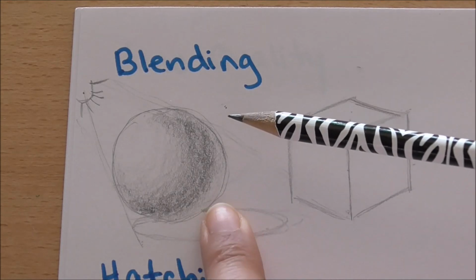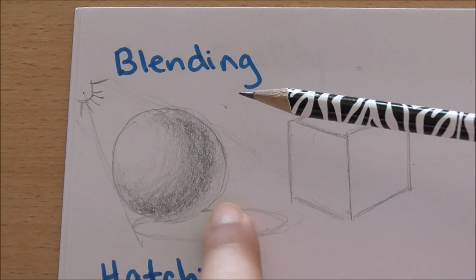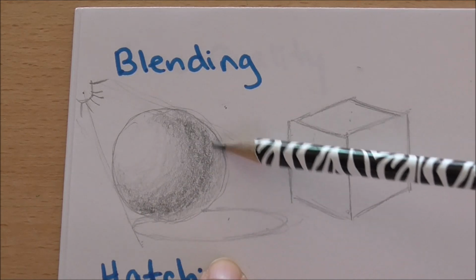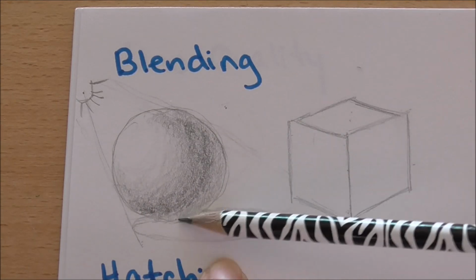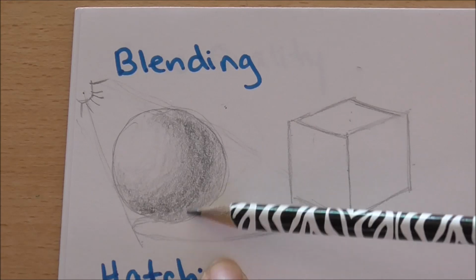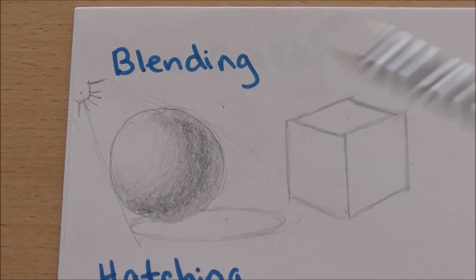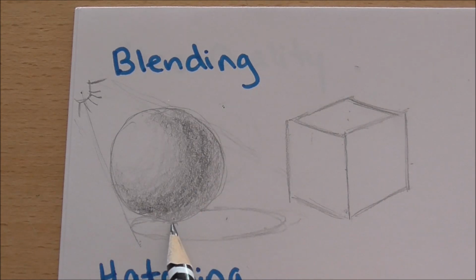Now our reflective light should never be lighter than our mid-gray value. It should be a little bit darker. So I'm going to just lightly bring that in. Add some more values. And then down here, our cast shadow always tends to be darker close to the object.